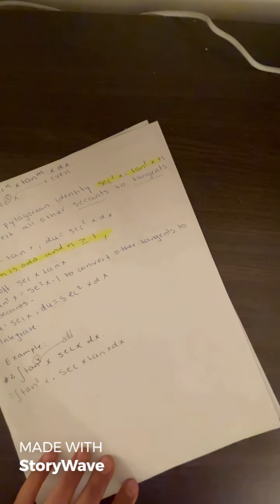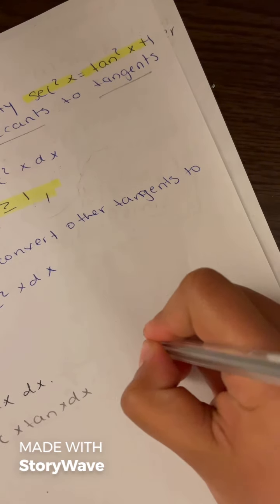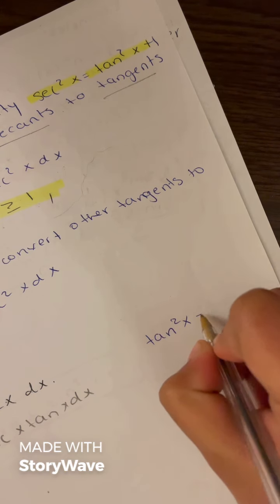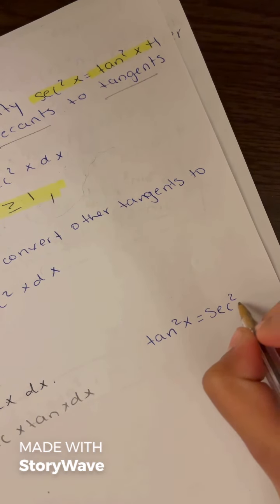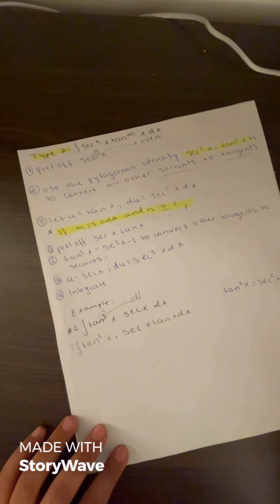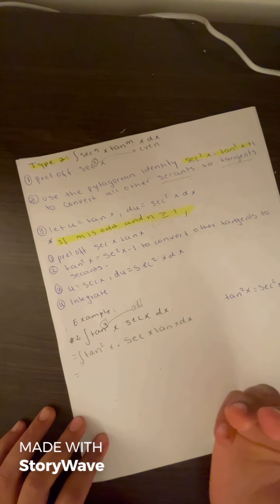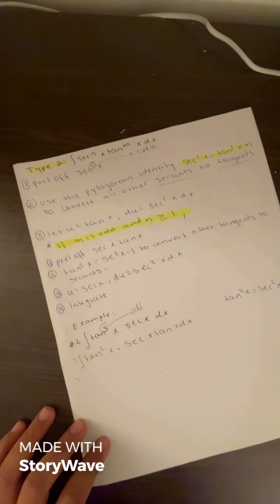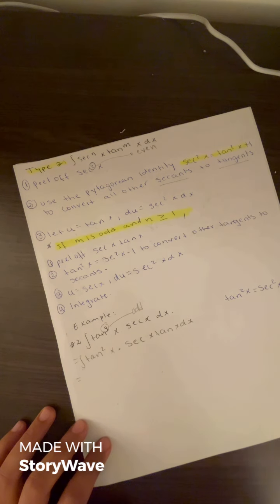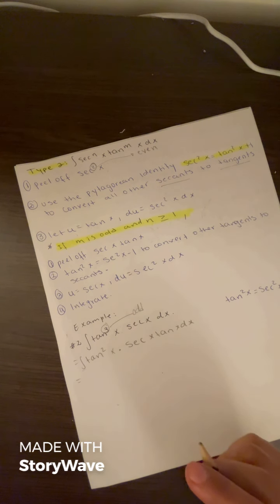So we know right here, let me put it in another color, tan squared x equals secant squared x minus 1. And after that, you guys got it? I hope you guys did. So after that, we do the second step, which is the Pythagorean identity, or we already did, right? Sorry. So what we're going to do is find out which is u and which one is du.